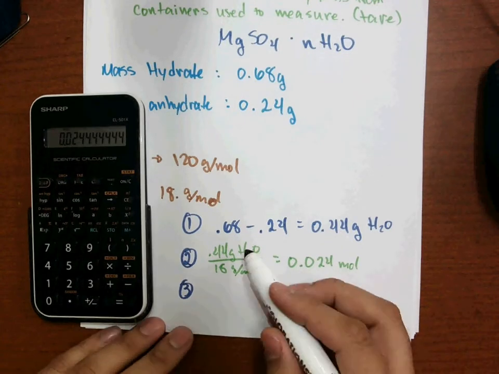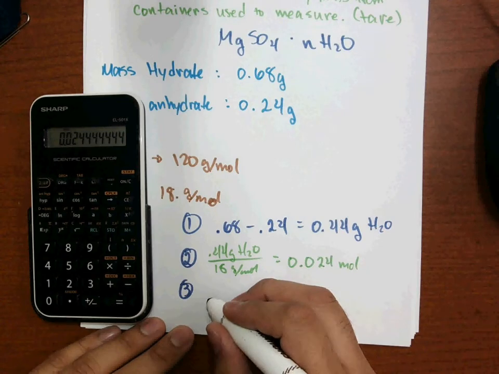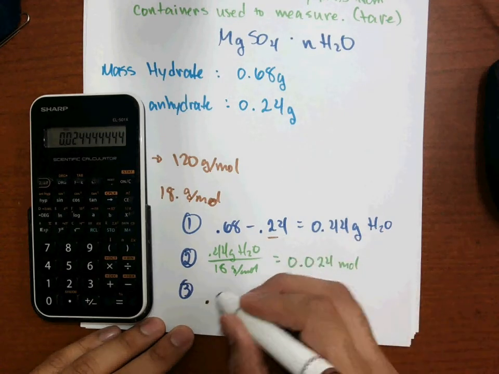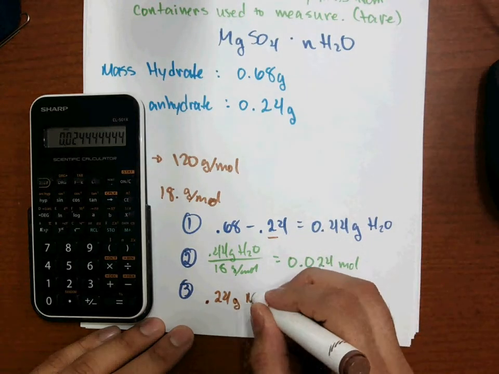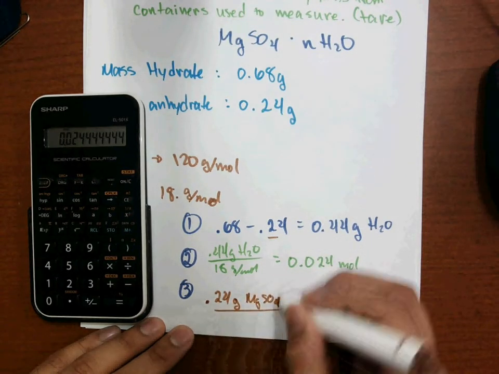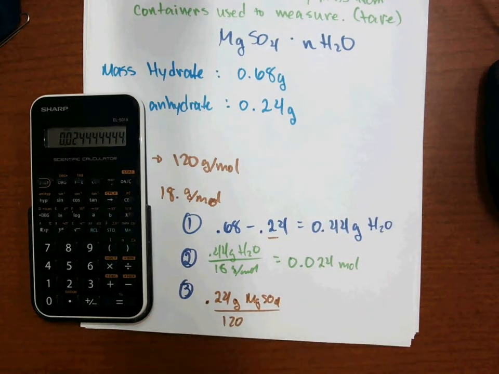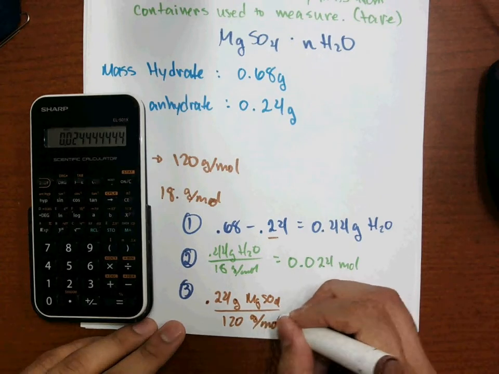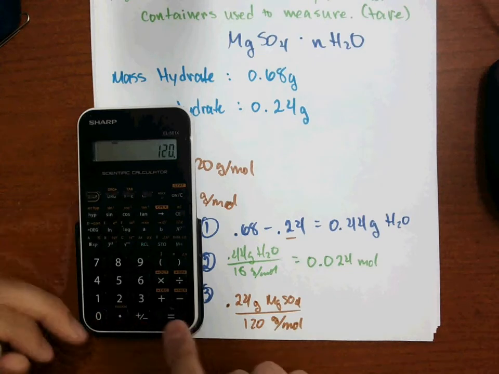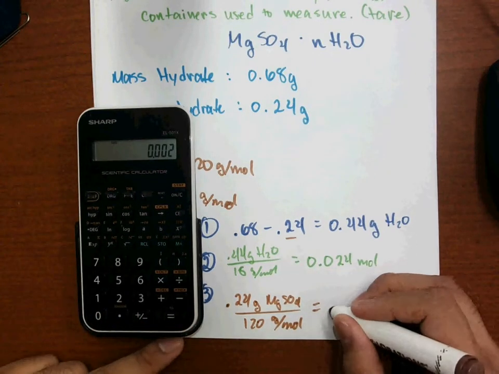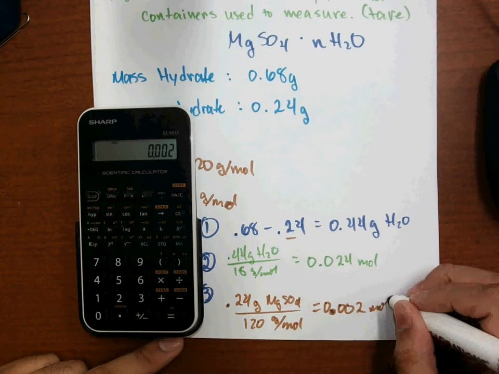Then we are going to find the number of moles of magnesium sulfate. So we're going to do 0.24, that's our anhydrous, MgSO4, divided by the molar mass. And in this case, I'm going to round to 120, eliminating the 0.4, and that's 120 grams per mole. So I'm going to do 0.24 divided by 120, and I get 0.002 moles.